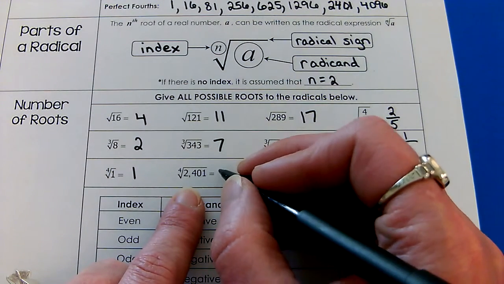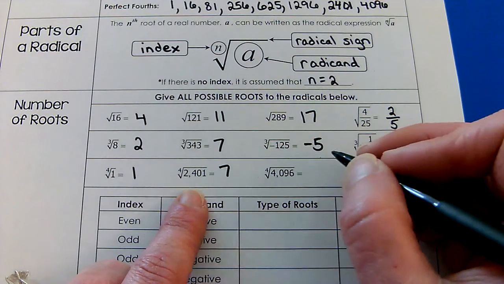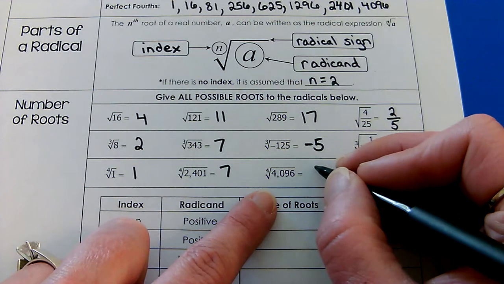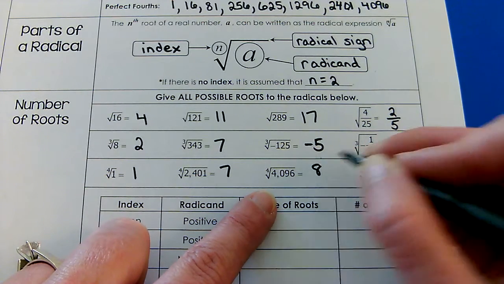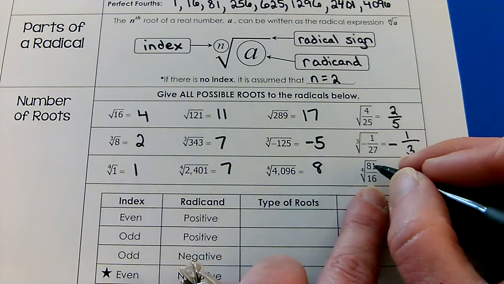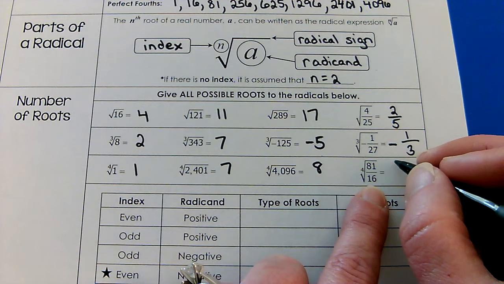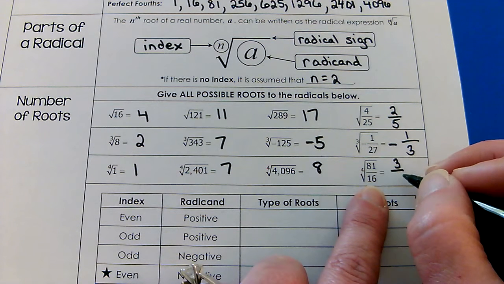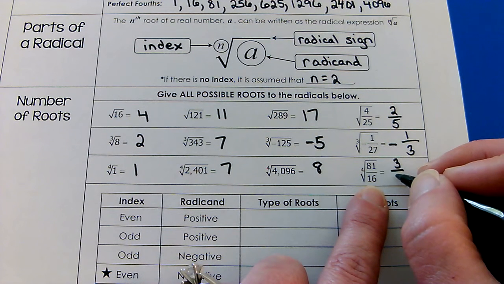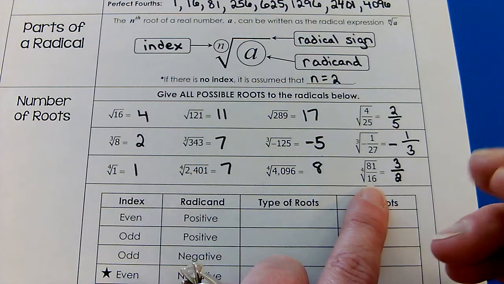So this is 7. 7 times 7 times 7 times 7. This one would be 8. And we'll learn how to do these in the calculator too. The fourth root of 81 would be a 3. And the fourth root of 16 would be a 2.